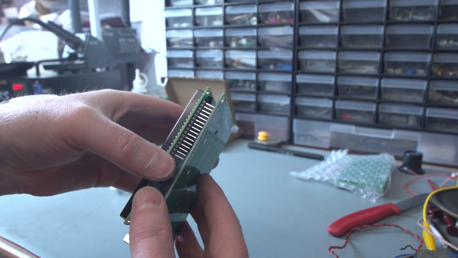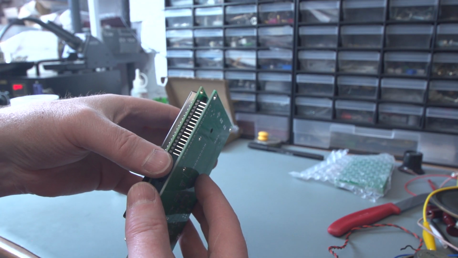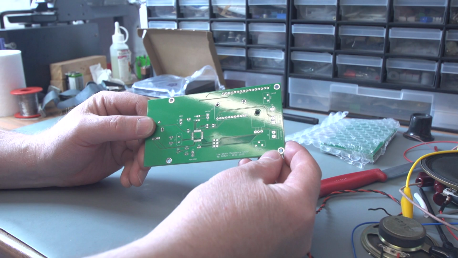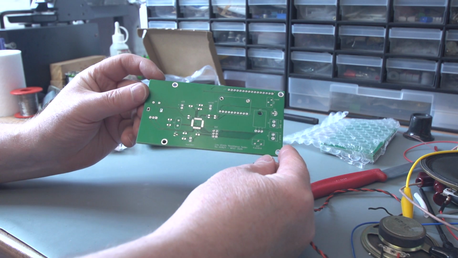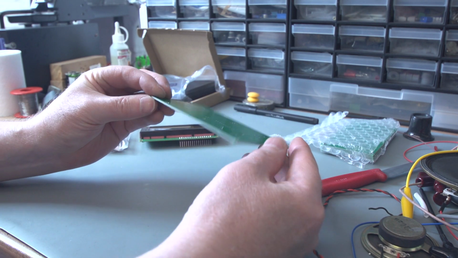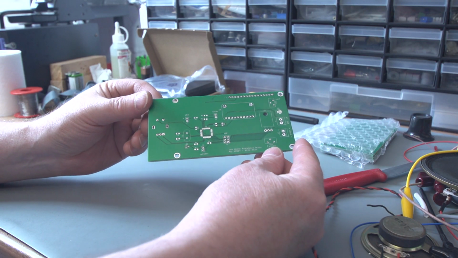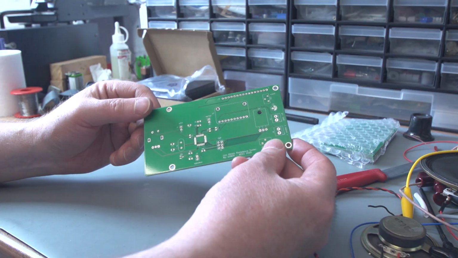Once I get the connector in there, that'll basically be able to push onto there and fit with the connector. So what we really need to do next is take a close look at the board, and we can start to populate it. Let's get some parts on the board.